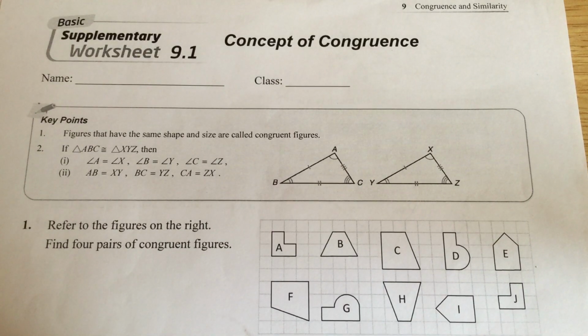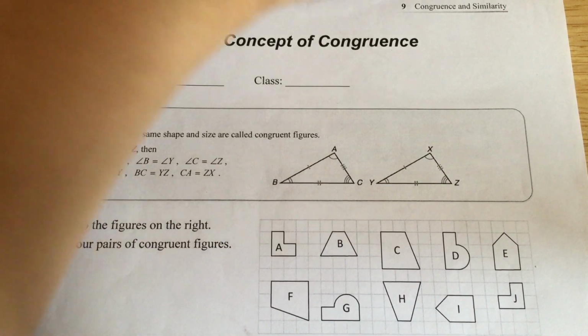Hello all. In this chapter, we will talk about congruence. Not similarity, congruence only. In Chinese we call congruence 全等.